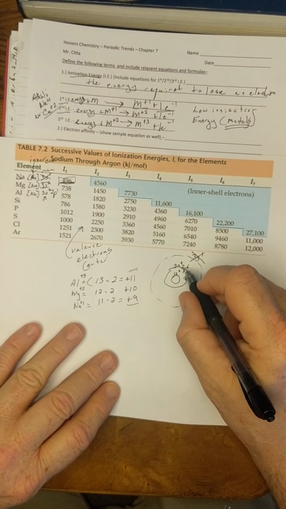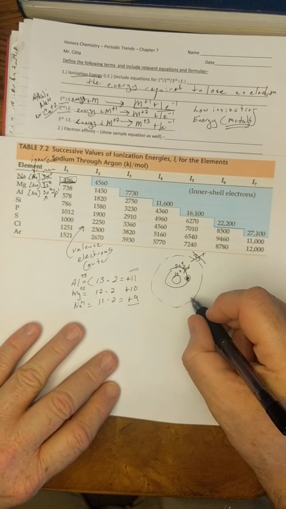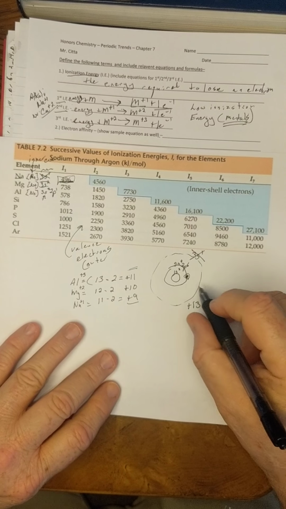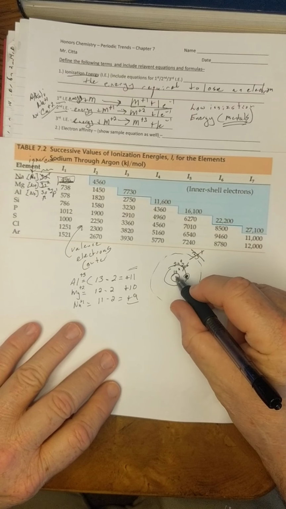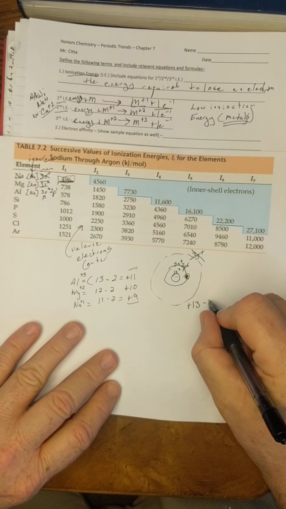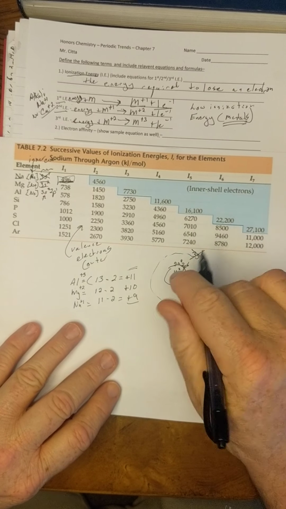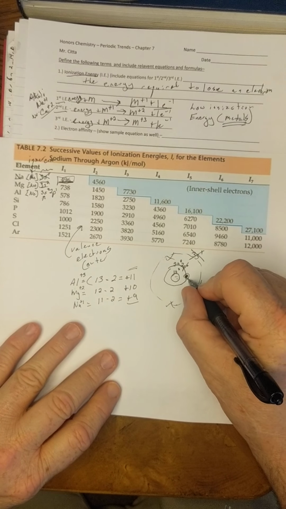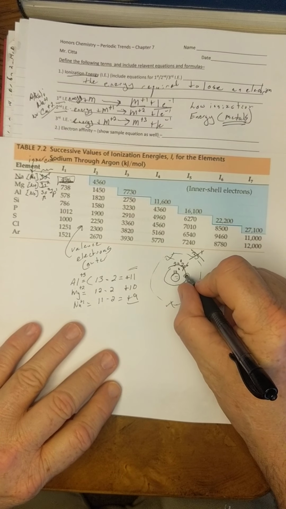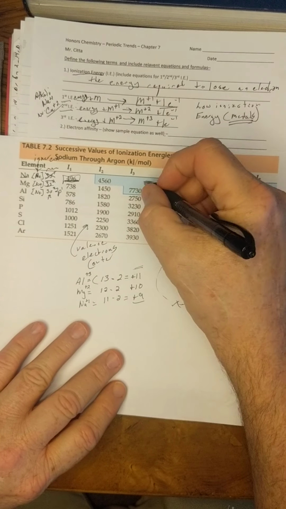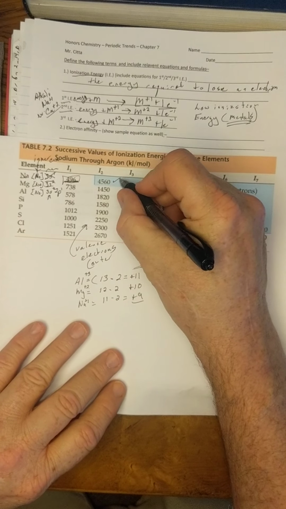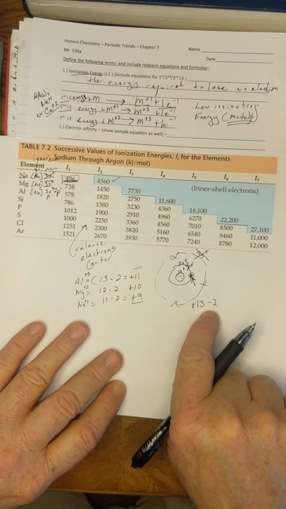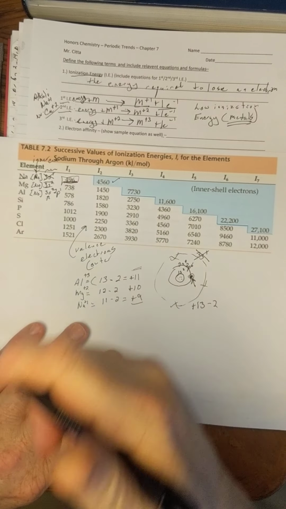What's holding it in place is the 13 protons, and the only thing that's shielding this one is the 2 from helium. So I'm pretending that this one's already gone, its valence is gone. I'm saying, okay, what's the Z effective of that next one? Well, the energy to take that one goes way up because it's now close to the nucleus and its Z effective has jumped up massively.